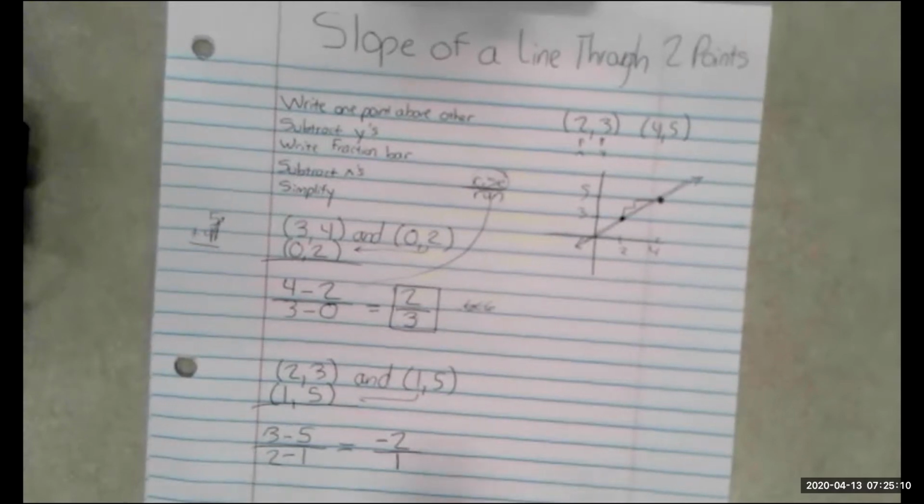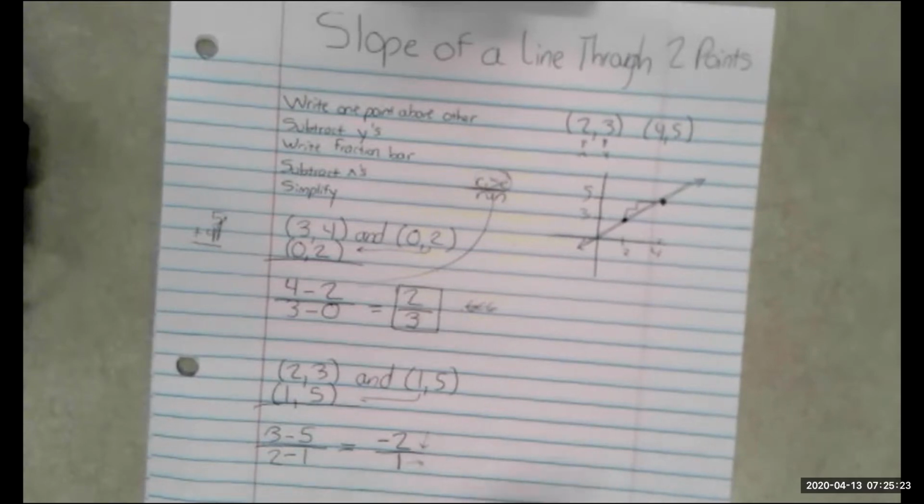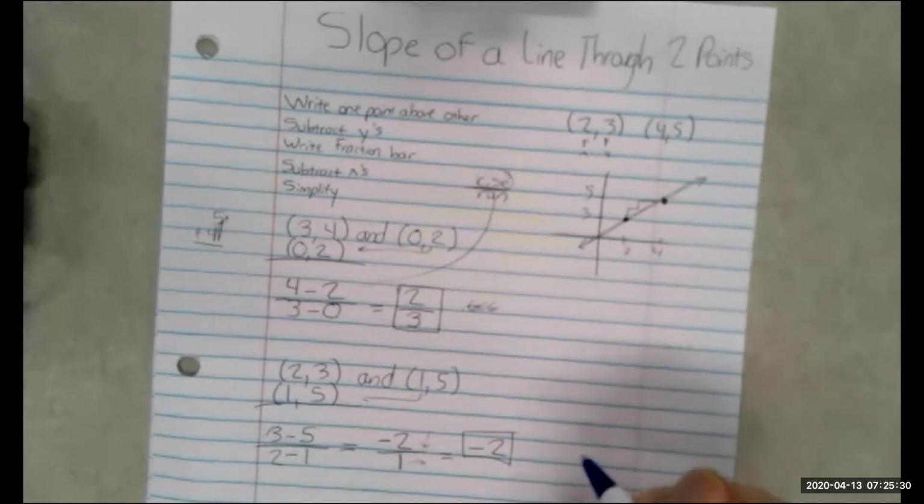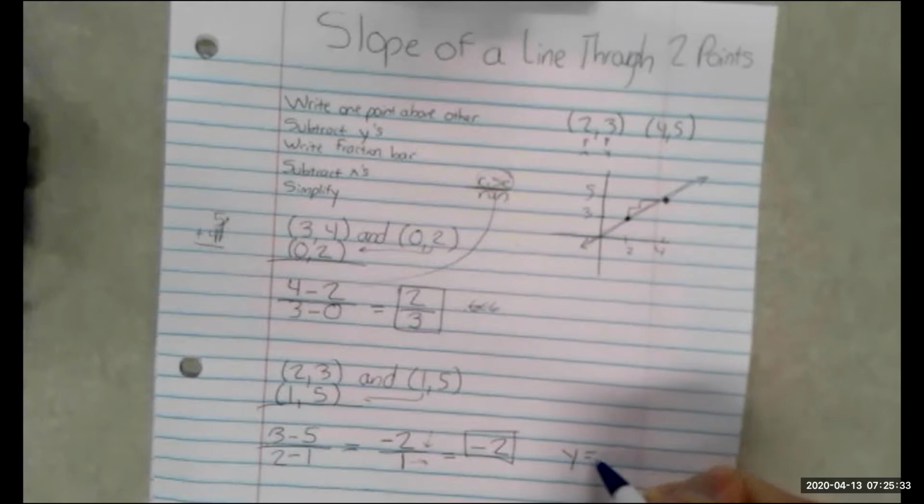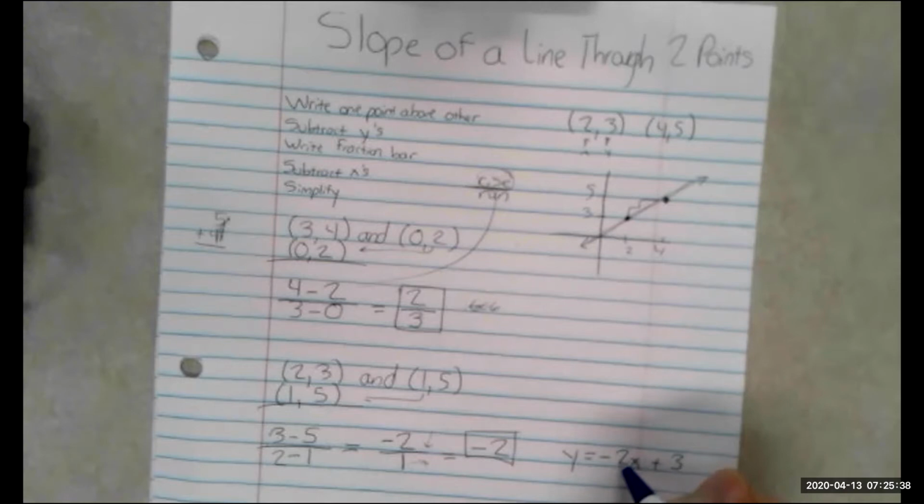Now there are multiple ways to write this. If you keep it as negative 2 divided by 1 or negative 2 over 1, I'm totally fine with that. That's correct, because you're going to rise a negative 2, which means go down, and run 1, which means go to the right. But you can also simplify that even further and just write it simply as negative 2, which we sometimes see. When we're graphing lines in slope-intercept form, we'll see something like y equals negative 2x plus 3. And if you remember, when I tell you to figure out what the slope is, I say negative 2 over 1, over an imaginary 1.